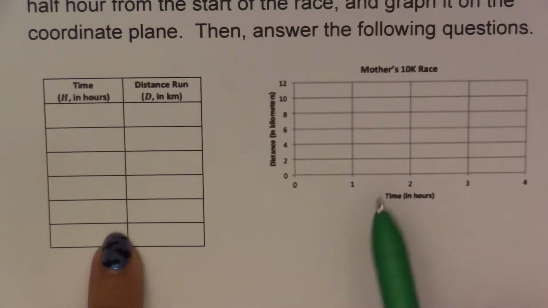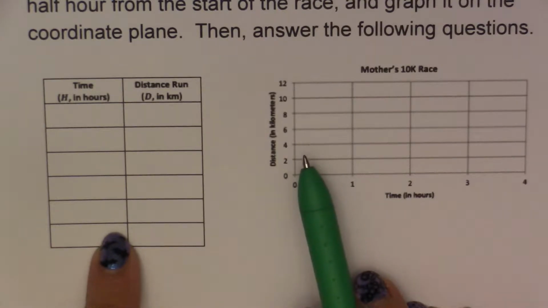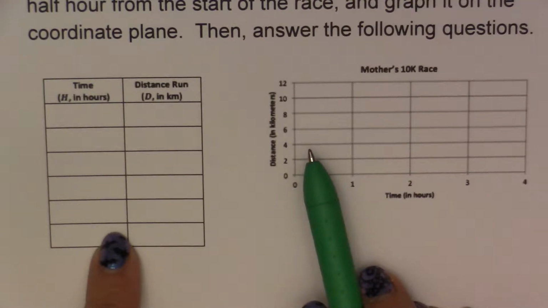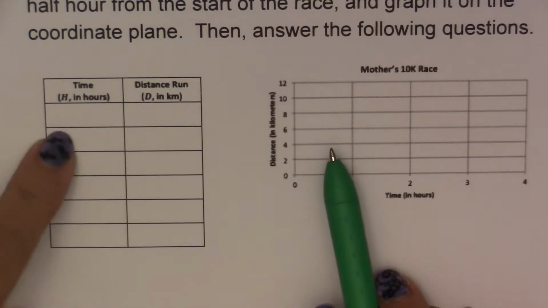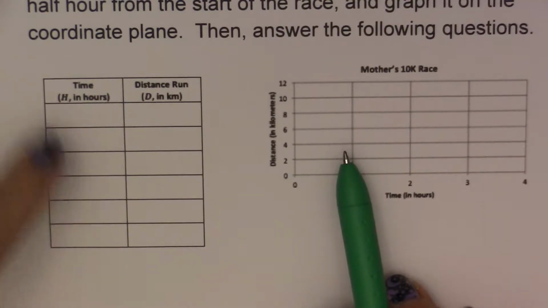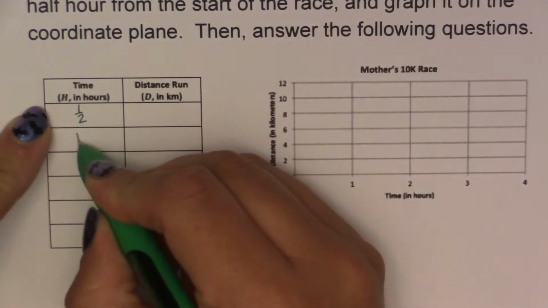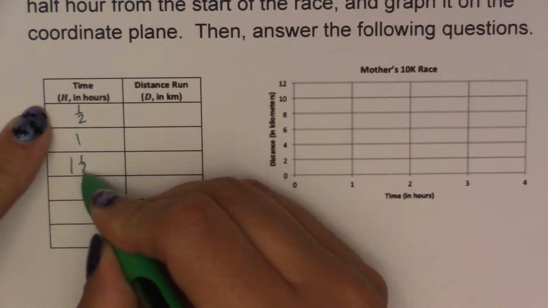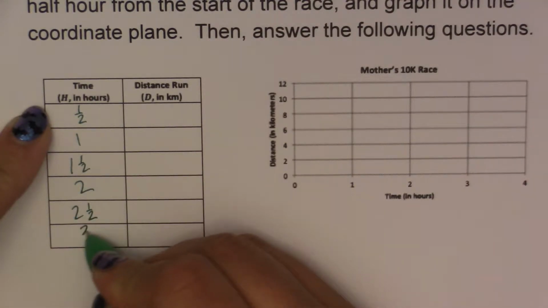So from the table, I know that I need to create a table that shows how far Sam's mother has run after each half hour. So I'm going to go through on my time and list in every half hour. So 1/2, 1, 1.5, 2, 2.5, 3.